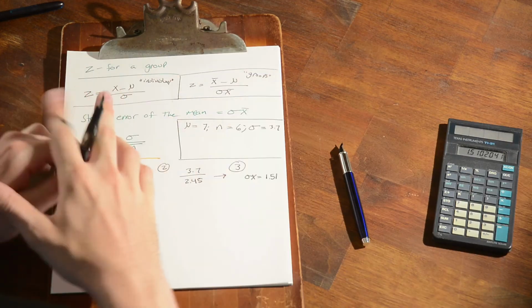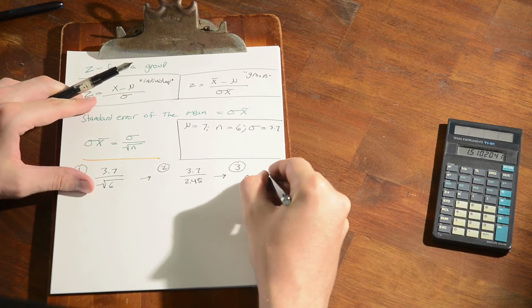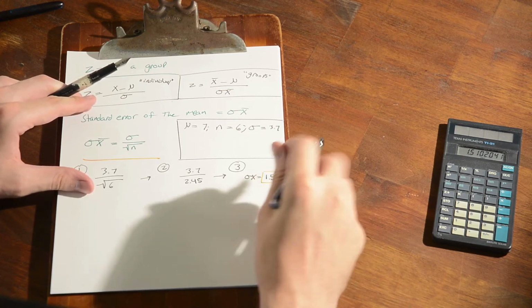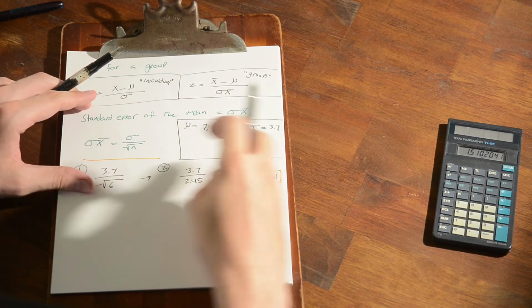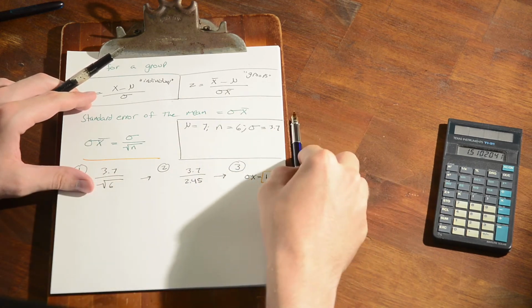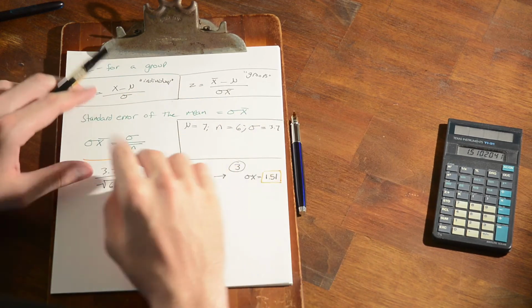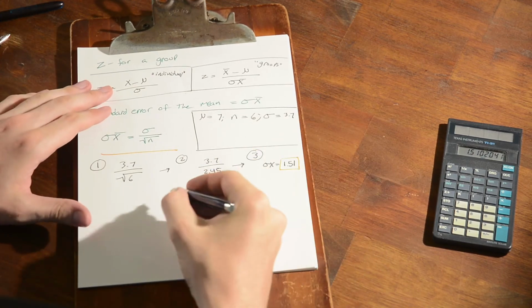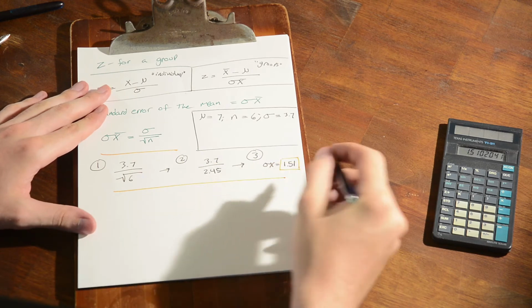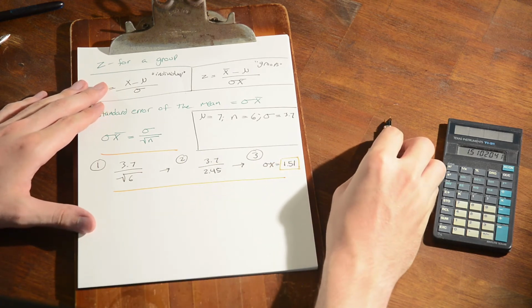And so there we go. That gives us the standard error of the mean. And we can now compare this group to another group. Since you are already familiar with how to calculate this for another group, I'm going to skip over that, and we're just going to go ahead and make up some interesting numbers for our next group.